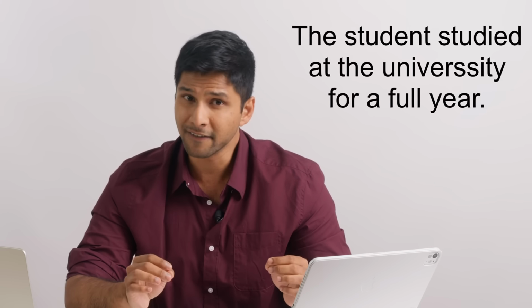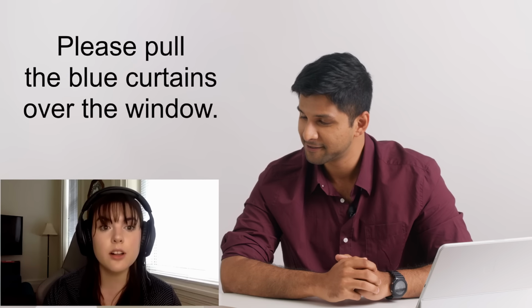We also have this common combo of y and oo, which creates this u sound. We can hear this in words like universe, beautiful, or view. So in a sentence, Lydia, it would sound like, the student studied at the university for a full year. We could also hear these different U sounds in a sentence like, please pull the blue curtains over the window.